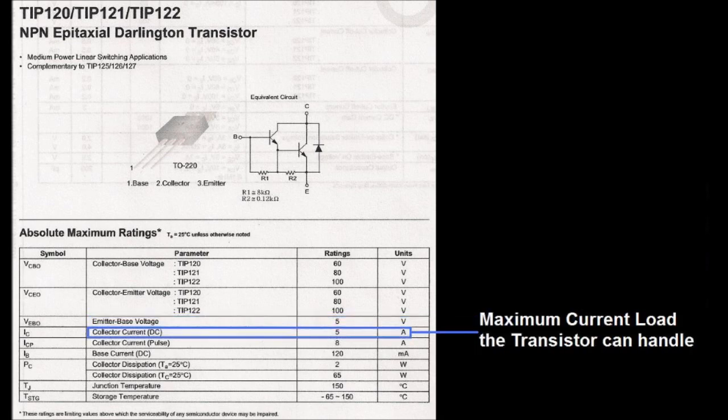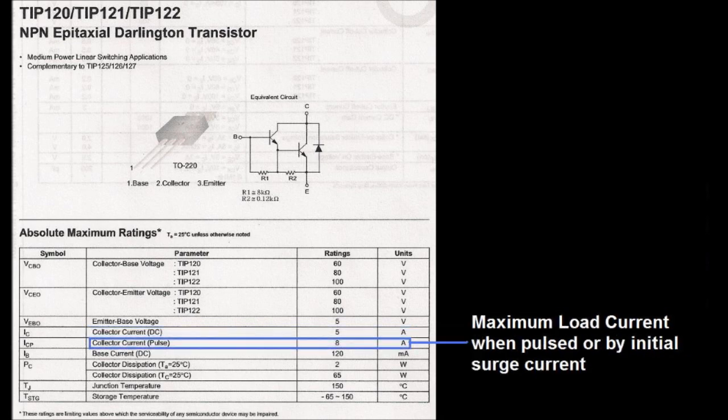Next, we have the maximum current load that this transistor can handle. You can handle anywhere between 0 to 5 amps with this particular transistor. All transistors are the same, but this is the information. It shows how much current your transistor can handle. In some cases, you will also find a maximum load current for a pulsed transistor. This means if the transistor is pulsed, meaning rapidly turned on and off, then it can go up to 8 amps.